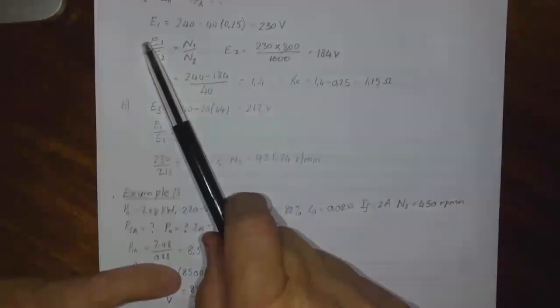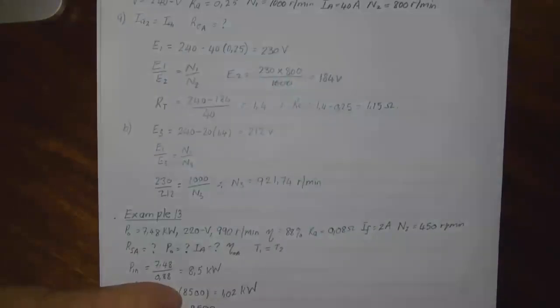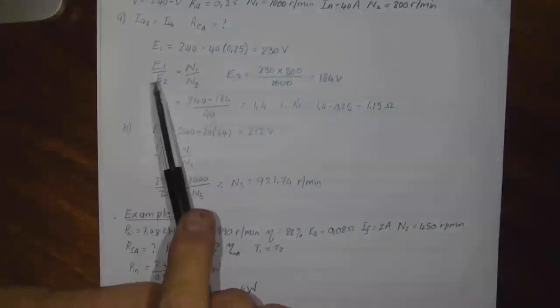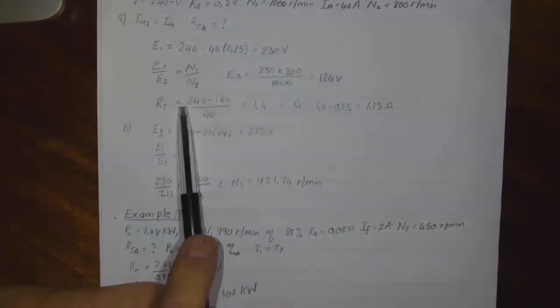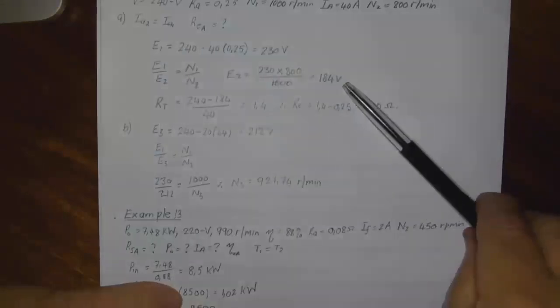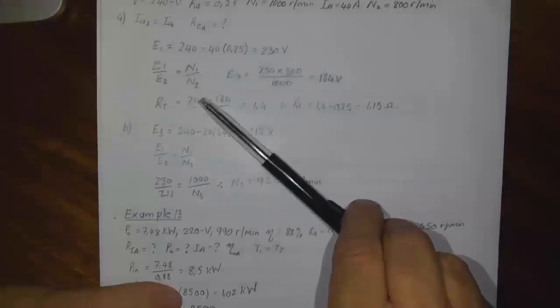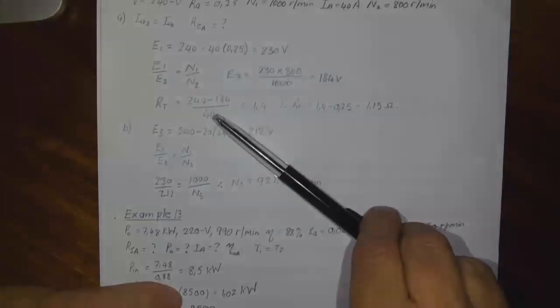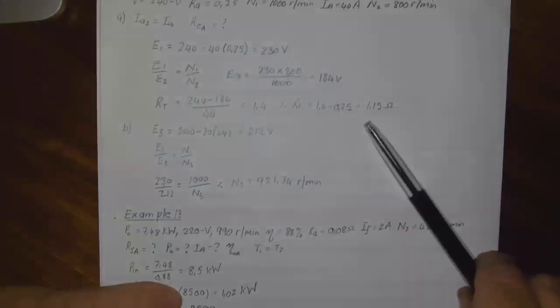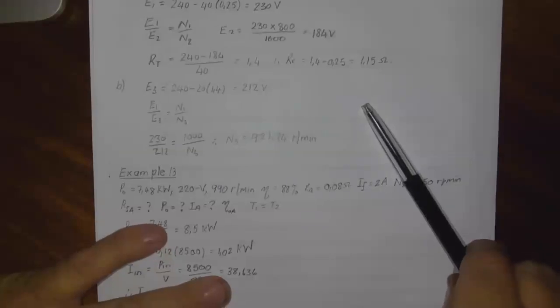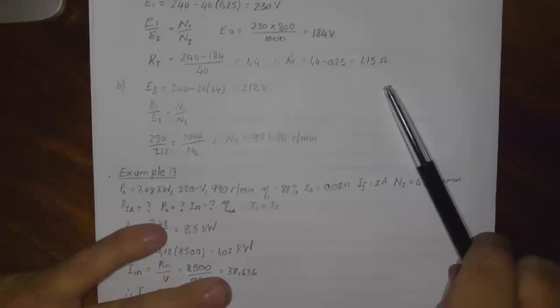So then E1 is 240 minus 40 times 0.25. That gives us 230 volts. E1 over E2 is N1 over N2, and that becomes 184 volts. So our total is 240 minus 184 divided by 40, 1.4 ohms. So the external resistance is 1.15.